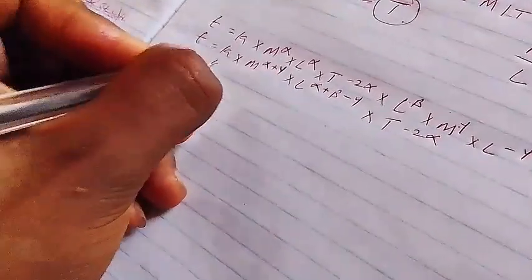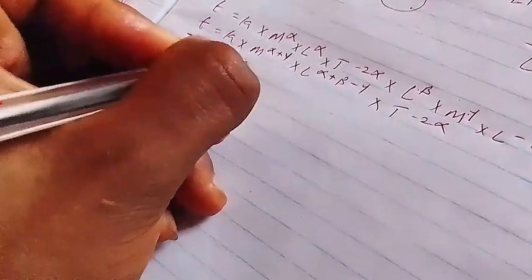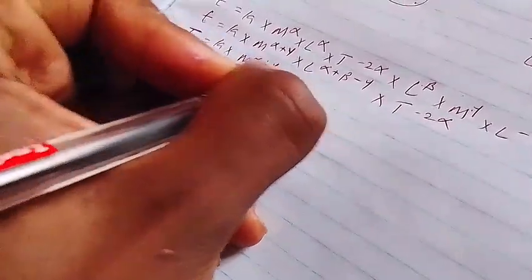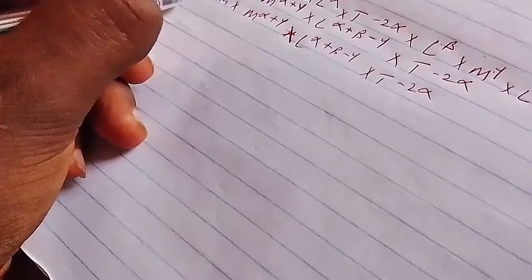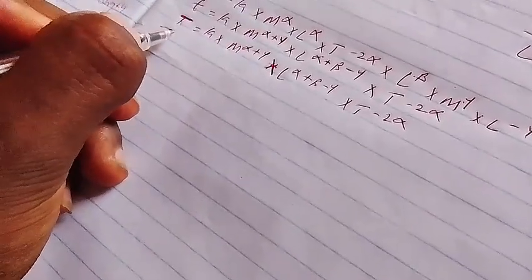Now, remember I told you T is equal to T, so now this is T is equal to K times M to the alpha plus gamma, times L to the alpha plus beta minus gamma, times T to the minus 2 alpha. Okay, so now this is basically it, right? Now, remember T is raised to 1 power, right?